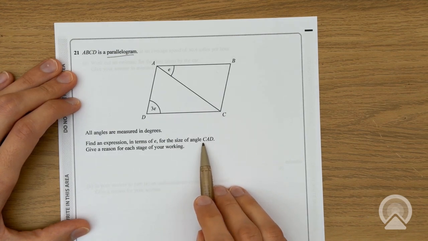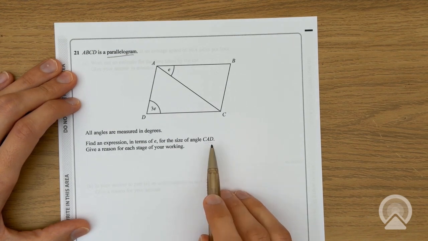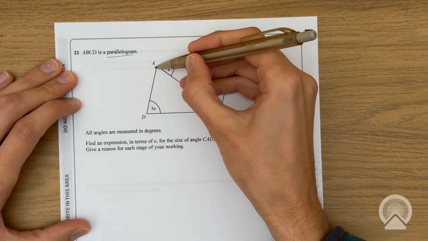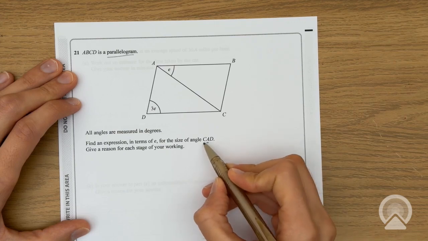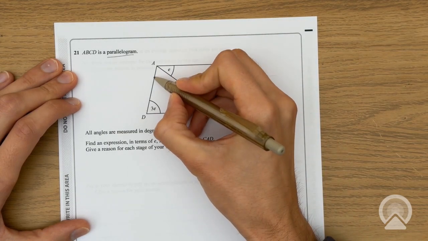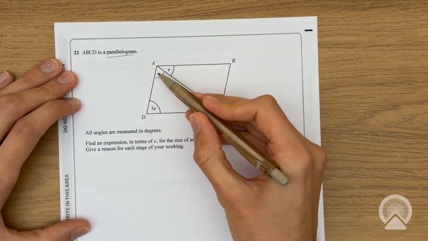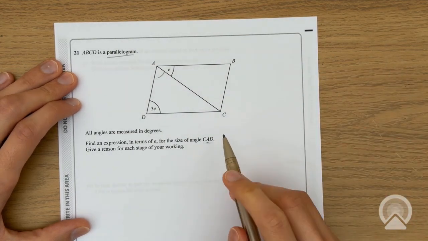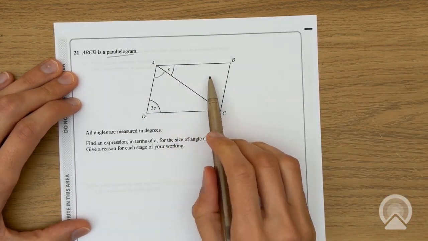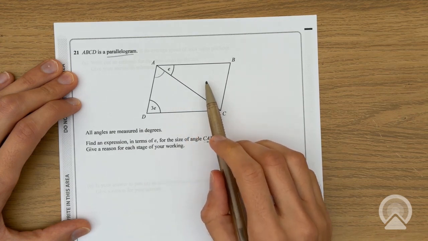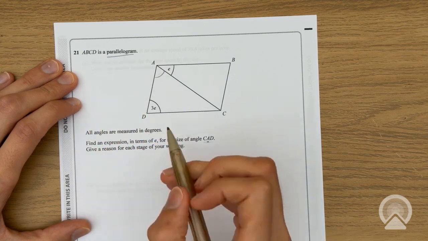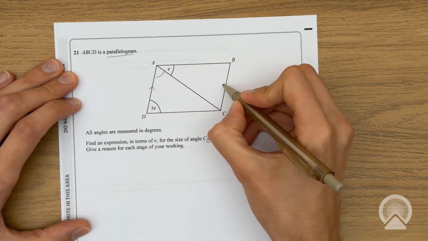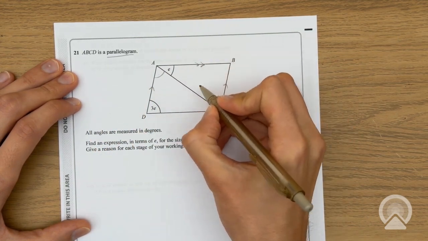Okay, so let's find out what we're trying to figure out here. So CAD. Now the angle we're looking at is the middle letter of CAD. So that's this angle here. We're trying to figure out this angle. And what we can notice here, the diagram already has split this into two triangles. Also, we know it's a parallelogram. So these lines and these lines are parallel.